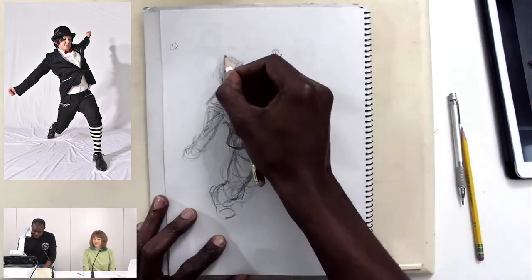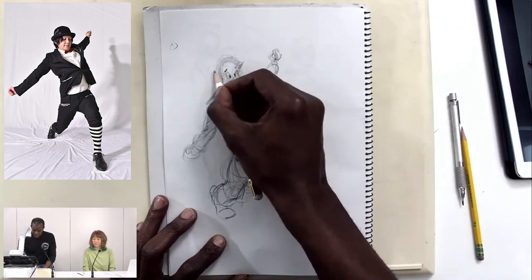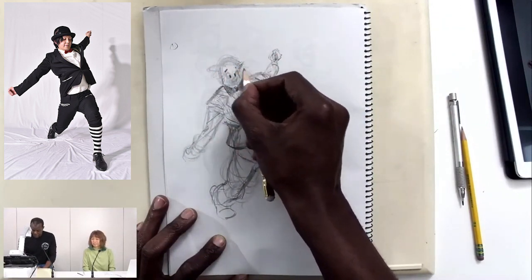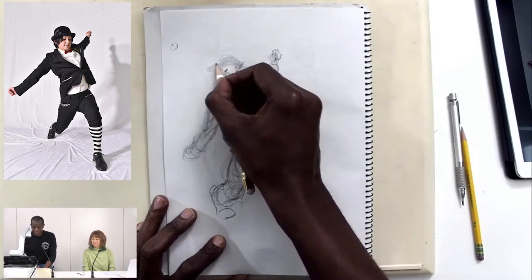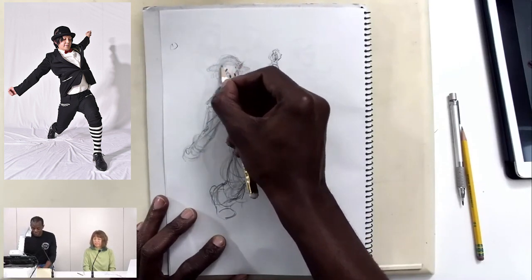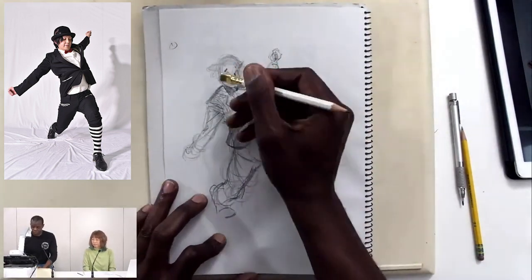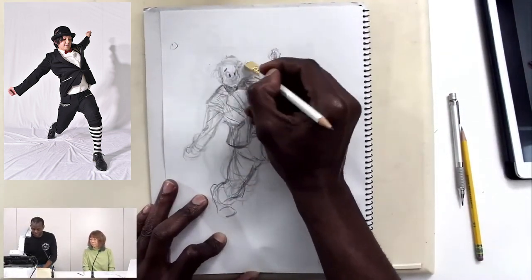So, really, don't get complacent about, like, okay, I did a drawing. I did a drawing, right? You should do several drawings. You should do several versions of that drawing, actually.